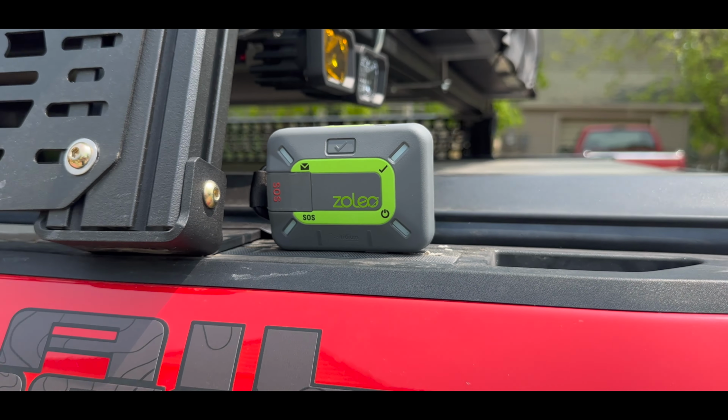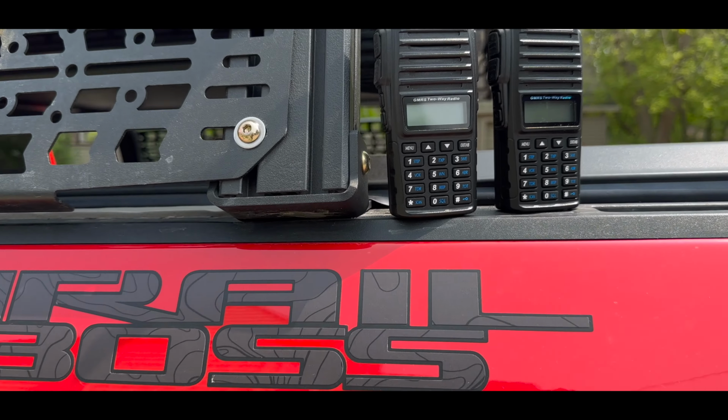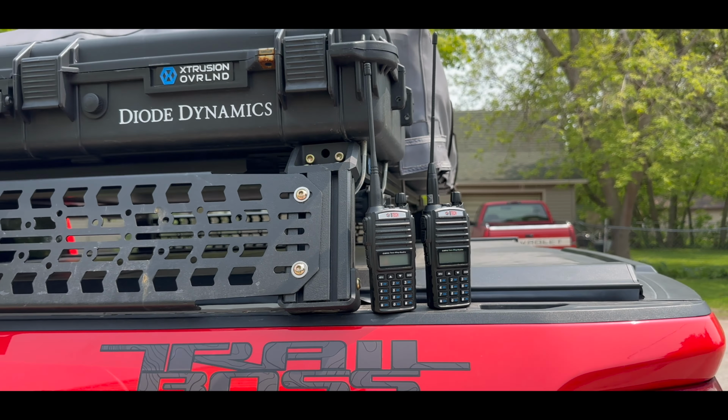Welcome back. Today, we're going to be talking about communications, specifically devices you can use on the trail, whether you're off-roading or overlanding, or even just in your day-to-day life to improve your communications with those in your group, those around you, and hopefully not, but maybe in an emergency situation.